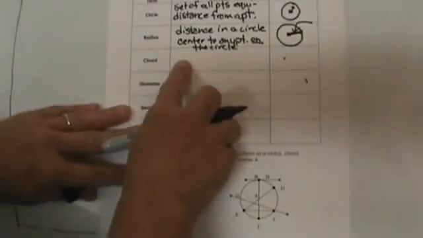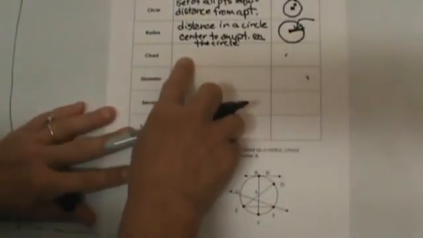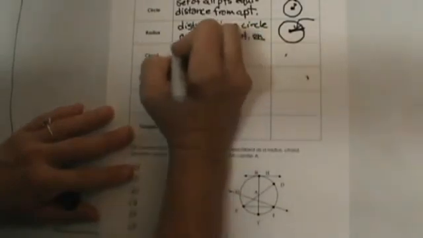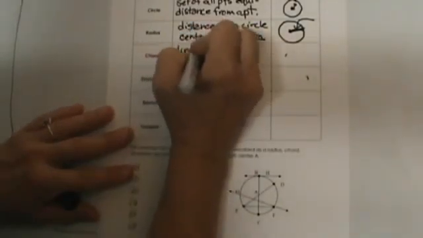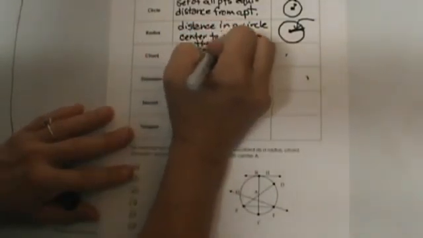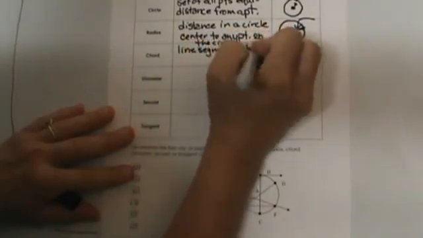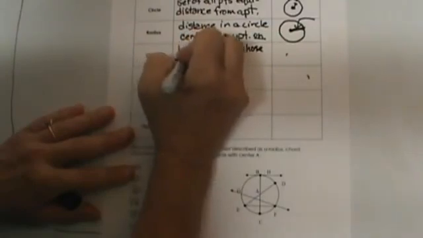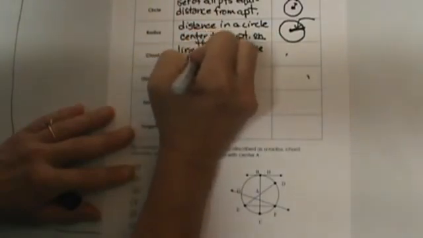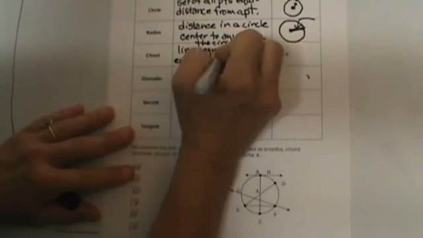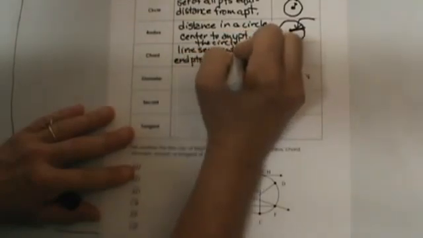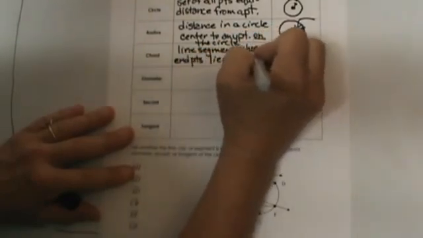Okay, what is a chord? A chord on a circle is a line segment, first of all. It's a line segment whose endpoints lie on the circle. What do we mean by on the circle?